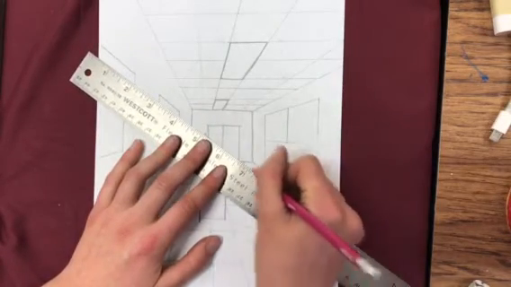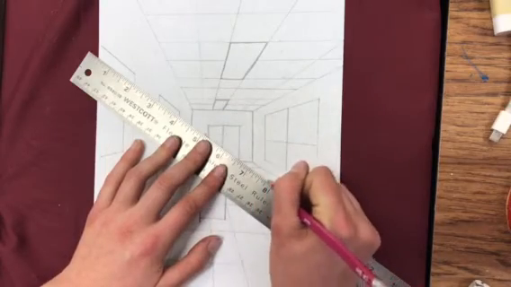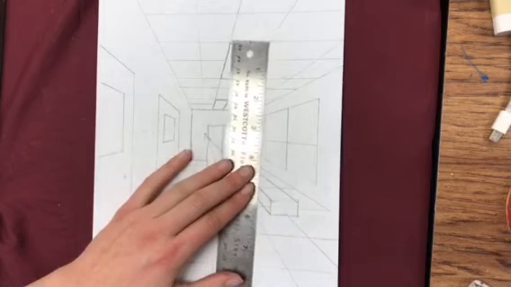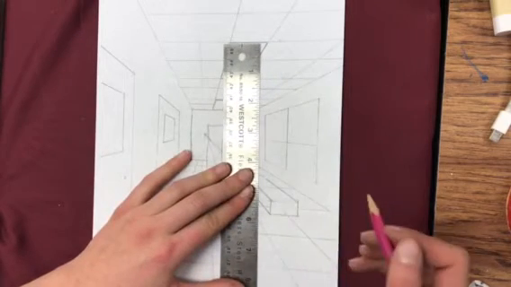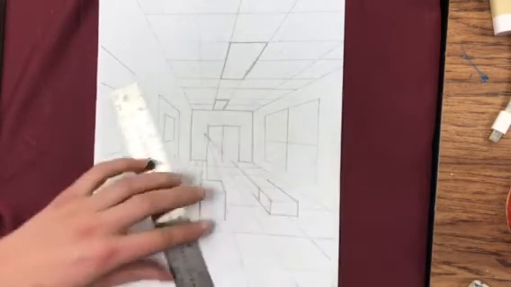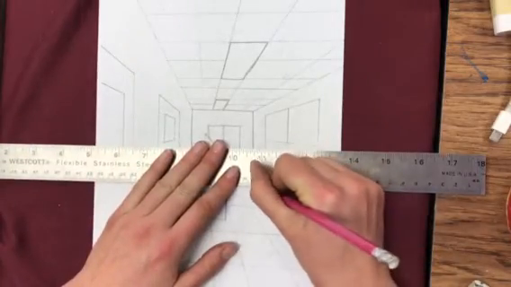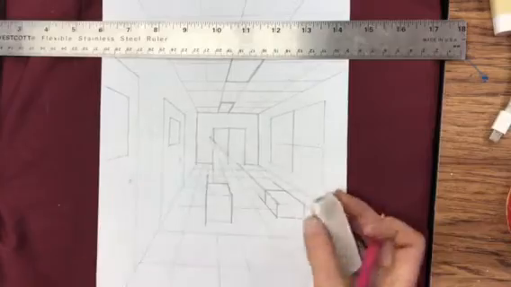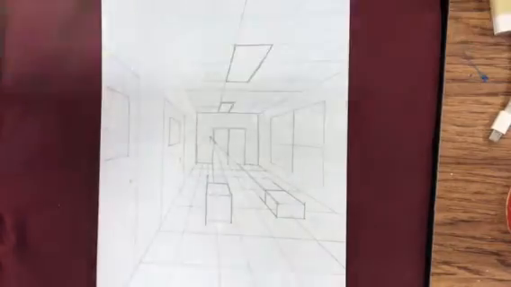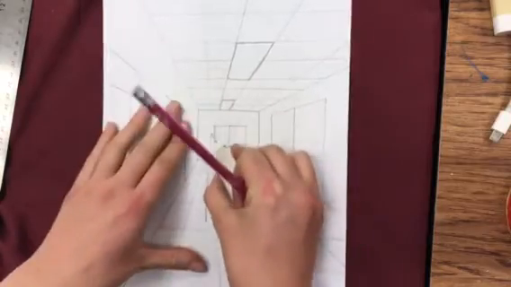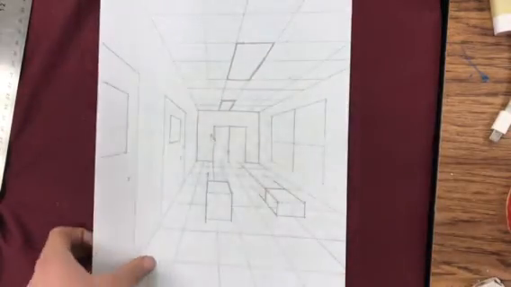As you get better at seeing this and sighting, you might not need the ruler, but when we're learning, it is very, very important. It's an excellent tool. Here we go. Now I have some forms in my space, and I would get rid of all that extra stuff. Cool. There it is.